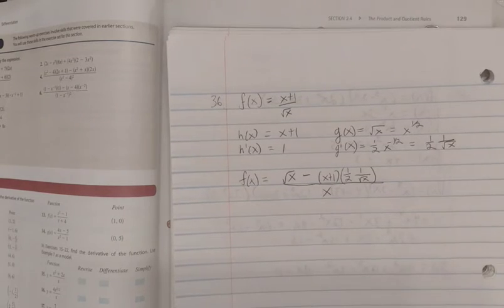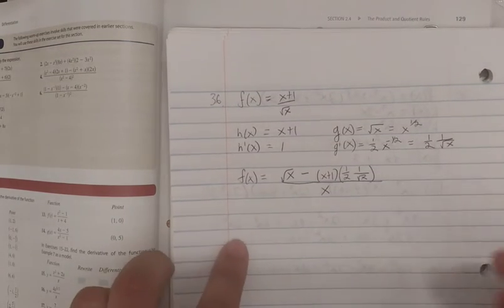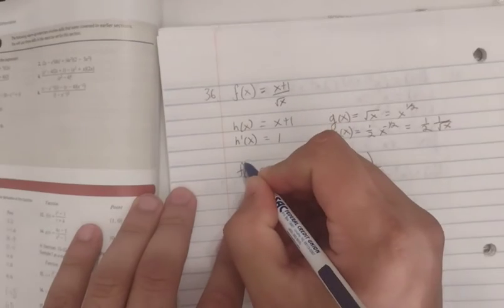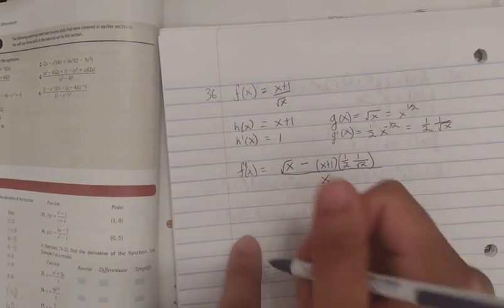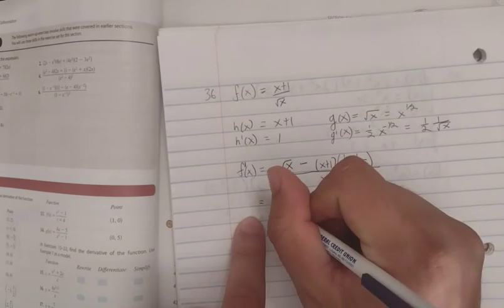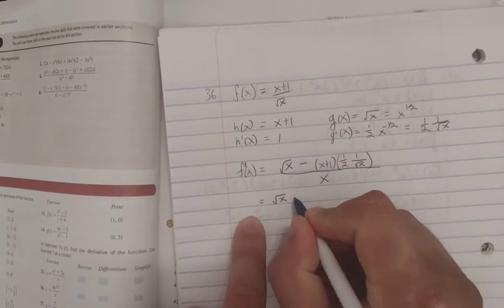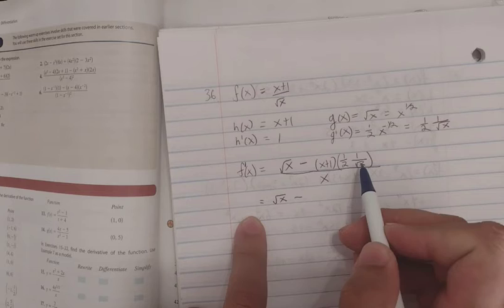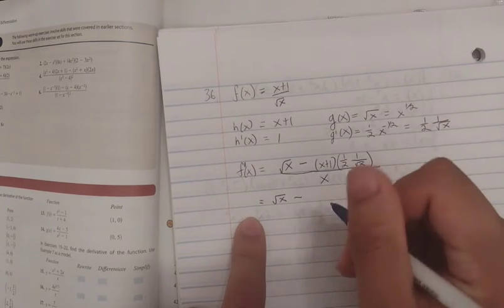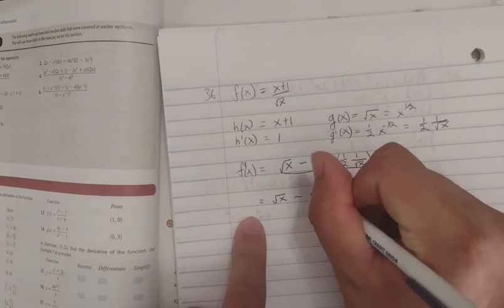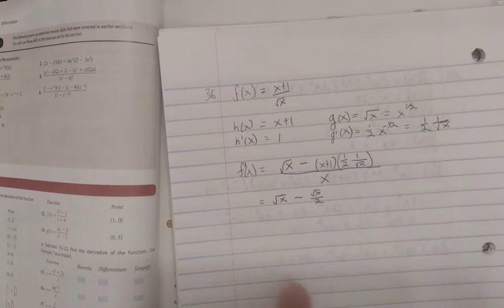So let's go ahead and do some algebra and write this out in a different way. So square root of x minus 1/2 1 over square root x times x. That's just going to be a square root of x over 2, right?